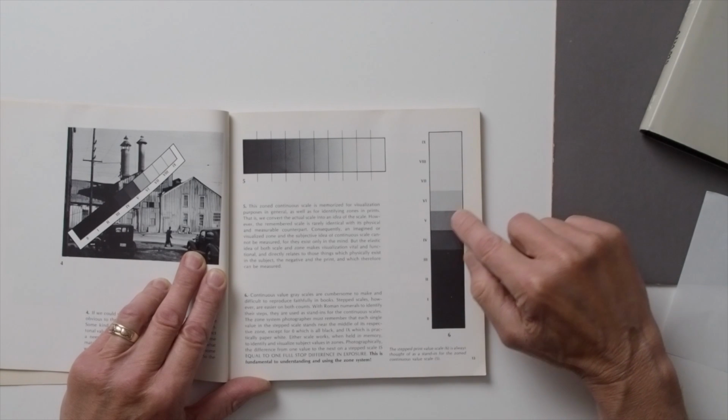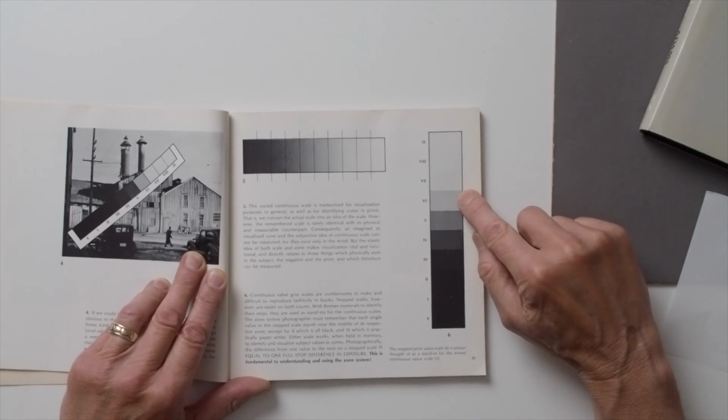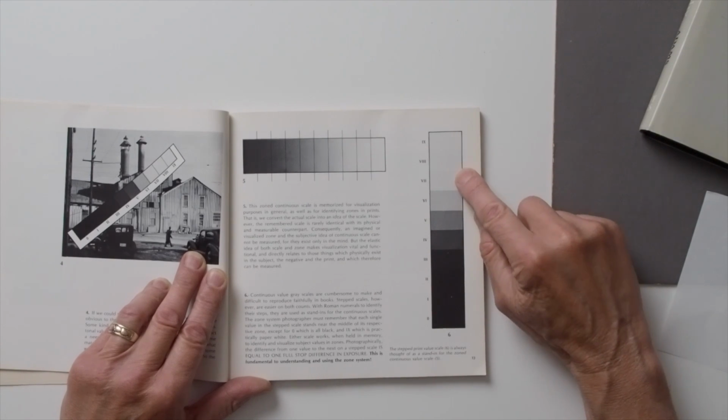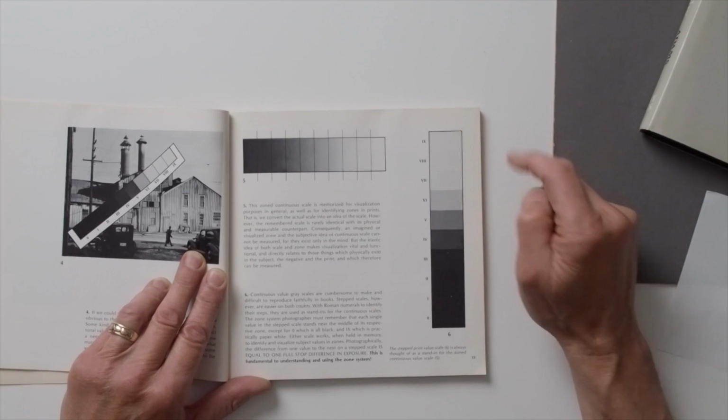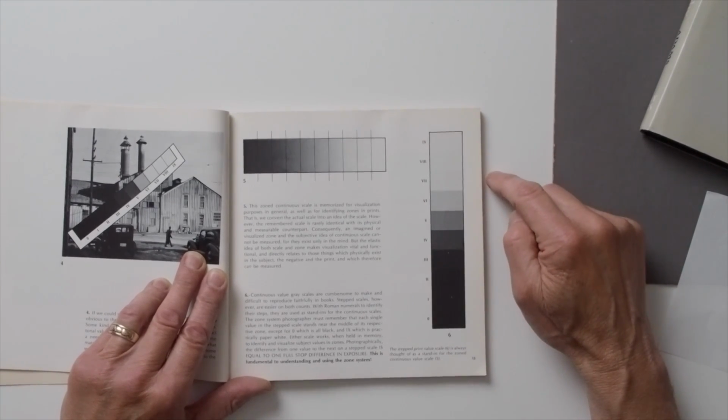And then at the other side of zone 5, I would take an EV plus 1, which would be a zone 6, EV plus 2, which would be a zone 7, and again, so on up until we get to zone 9.